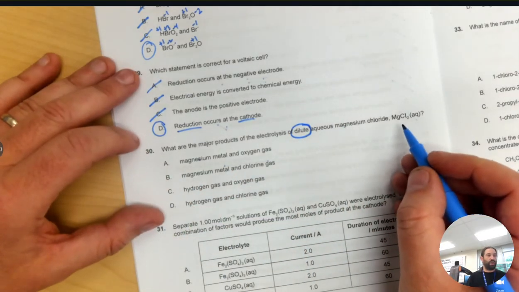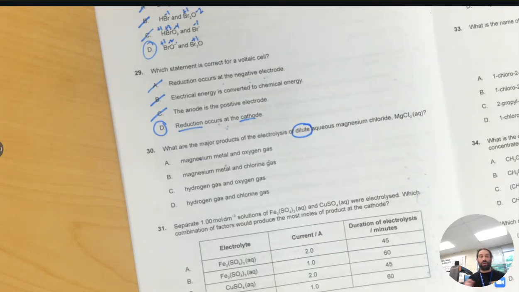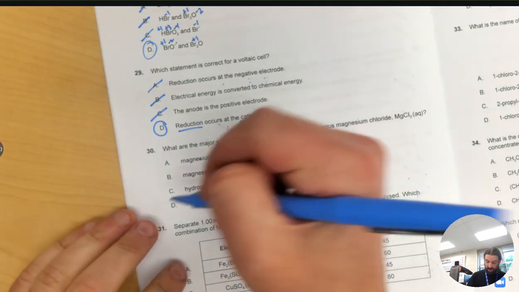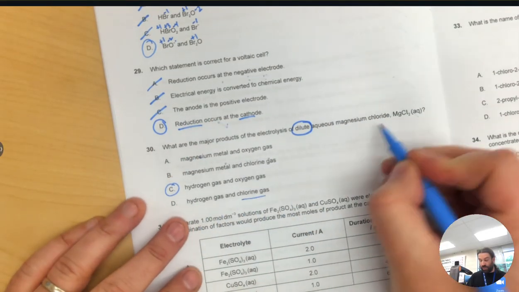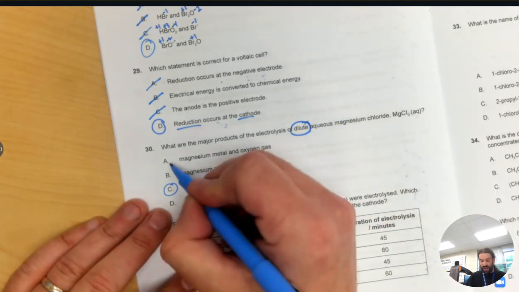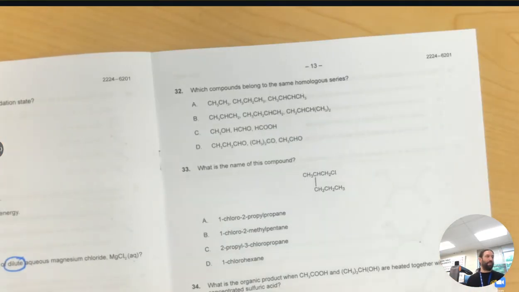What are the major products of the electrolysis of dilute aqueous magnesium chloride? If it's dilute, we're just going to reduce the hydrogen in water and oxidize the oxygen in water. So we're going to make hydrogen gas and oxygen gas. You would make hydrogen and chlorine if it was concentrated, and you will never make the magnesium because it's easier to reduce water or hydrogen than it is magnesium. Magnesium is higher in the activity series, blah, blah, blah.